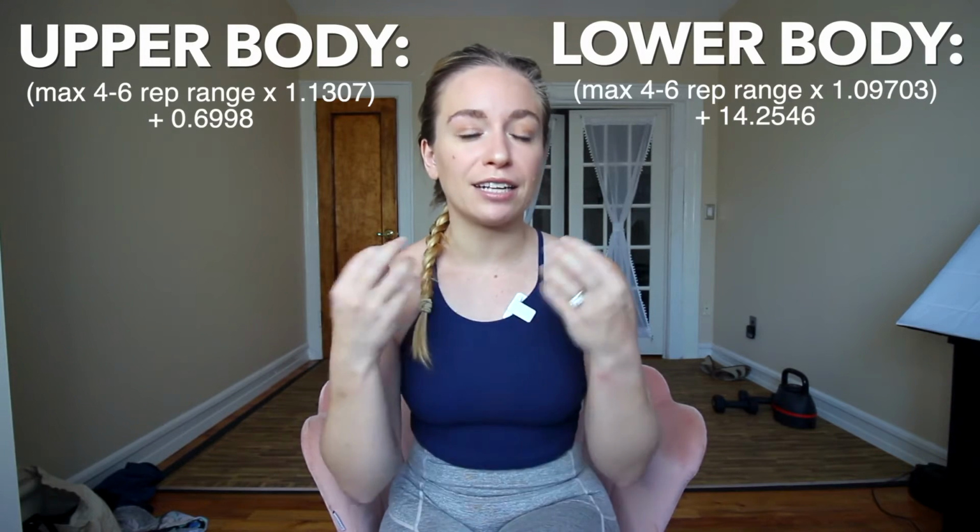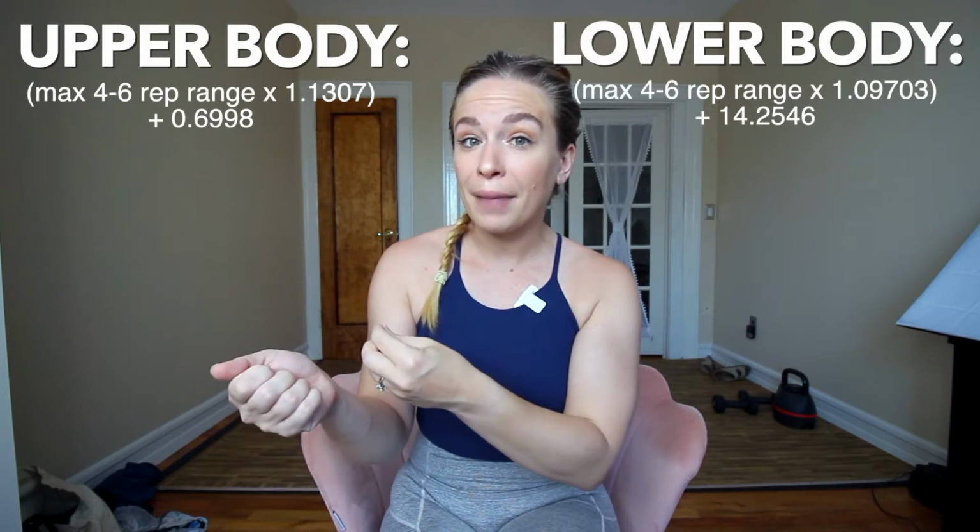Obviously, there is some guesswork in this. It's not going to be 100% accurate, but it's a good way just to gauge about what your 1 rep max is, so you can then calculate what weight you should be using based off of your specific goal or phase of training. So I've actually never done this before. So we're gonna go into the gym next door and we're gonna do it.